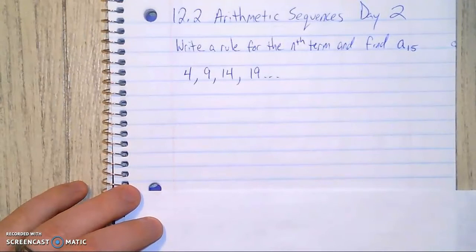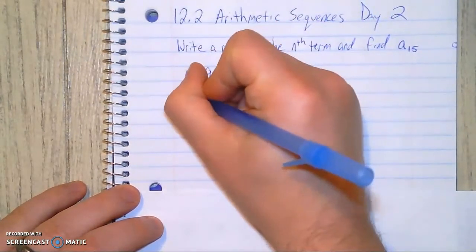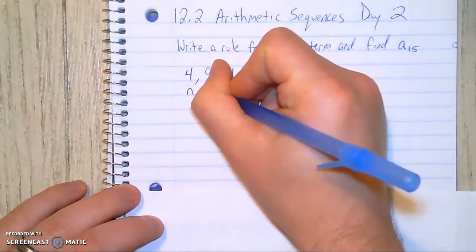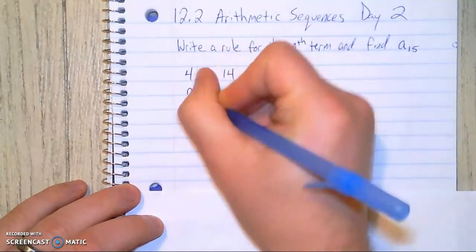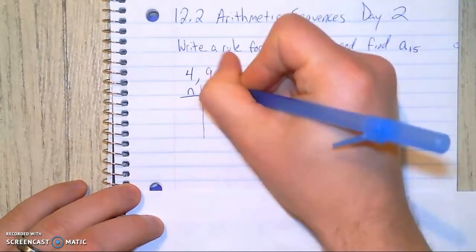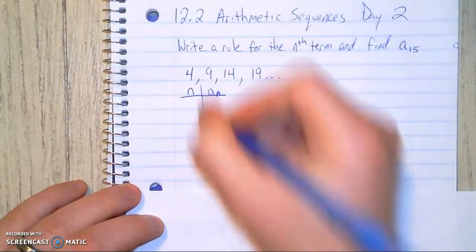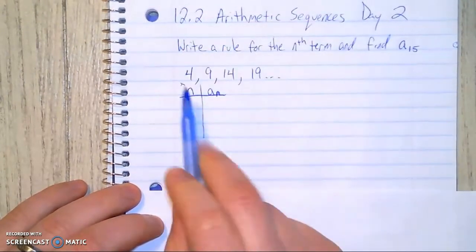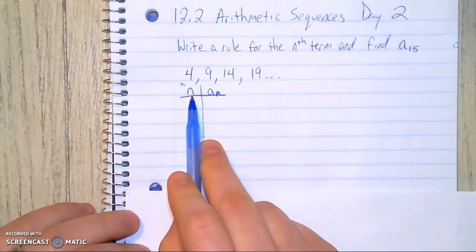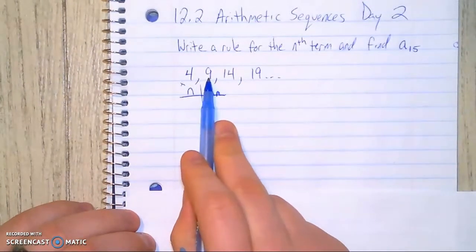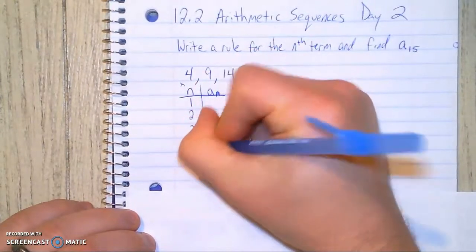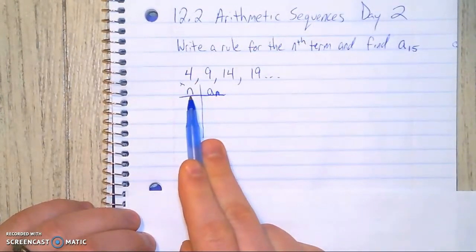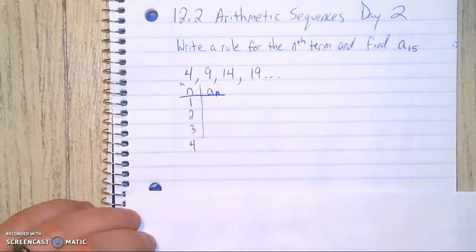The first way we're going to see how to do this is to put our information in a table. I'm going to call this an n, a sub n table. Think about how we're working on sequences and how this is like an xy table. In a sequence, the x values, the domain, are the term numbers. So this is term number 1, 2, 3, 4. And again, those are the n values. They're also like my x values. They're the domain of this problem.